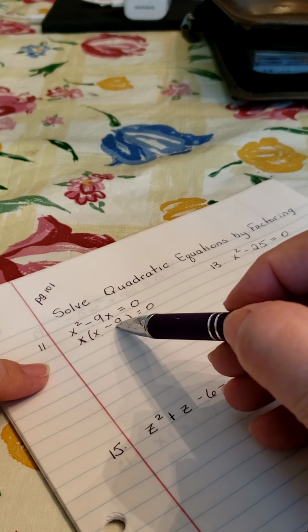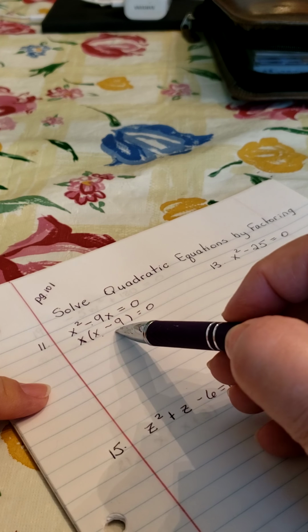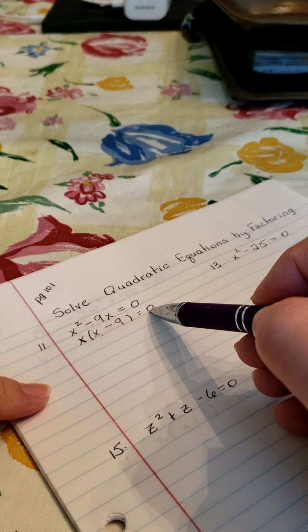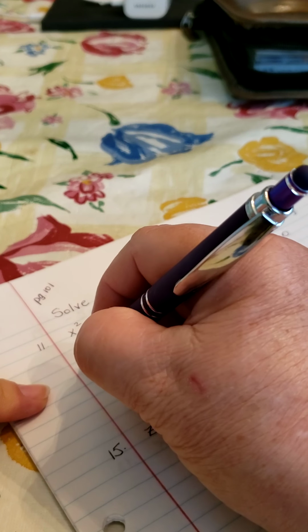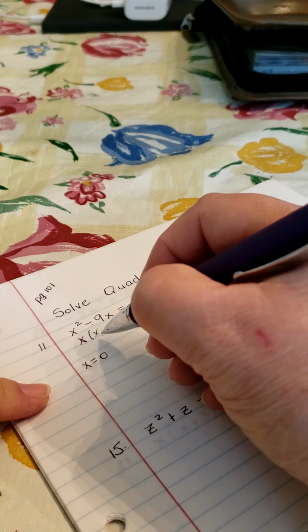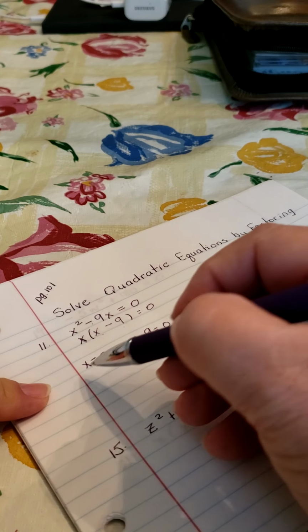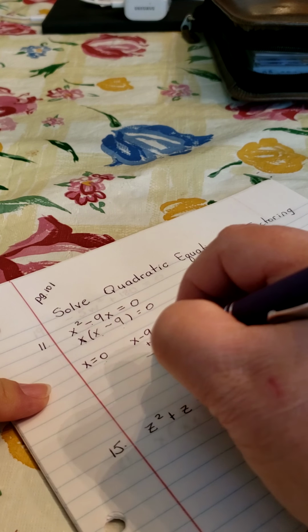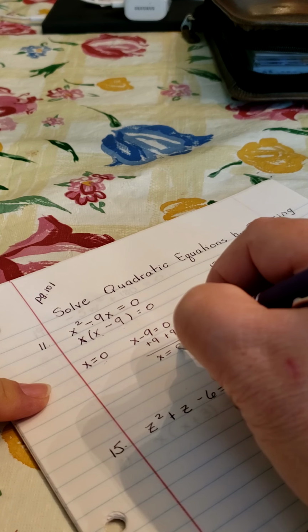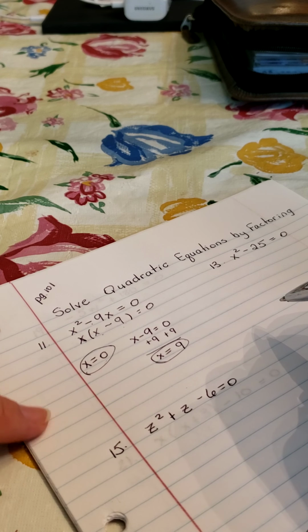Then when you have it separated into factors, we use the zero product property, which says if two things multiplied together equals 0, one of them has to be 0. So we put x equals 0, and then we put x minus 9 equals 0. This one's already solved. This one we add 9 to both sides. And so my two answers are x equals 0 and x equals 9.